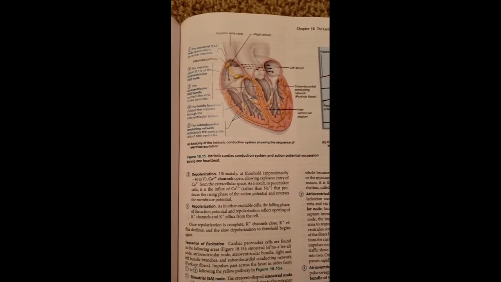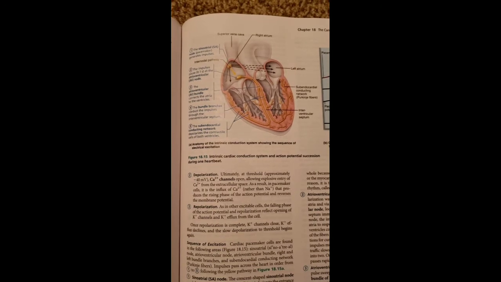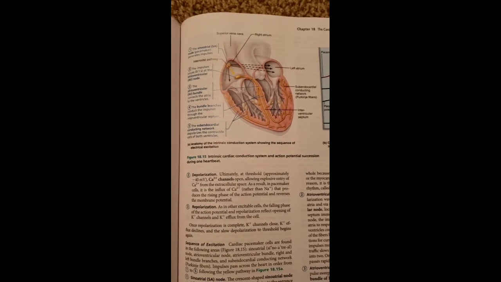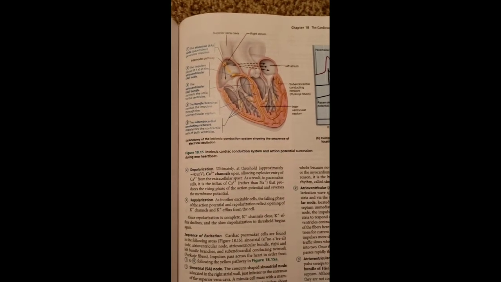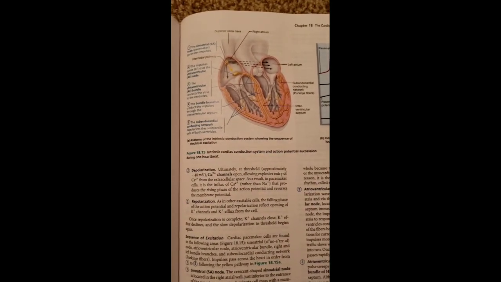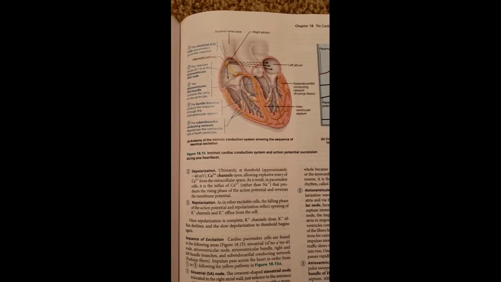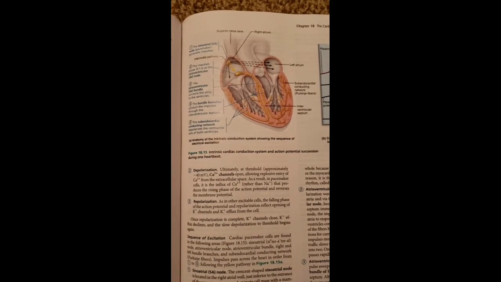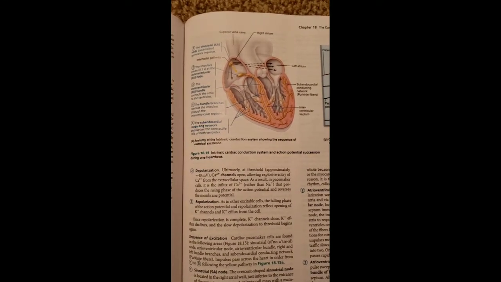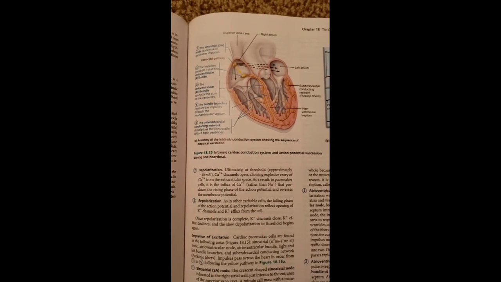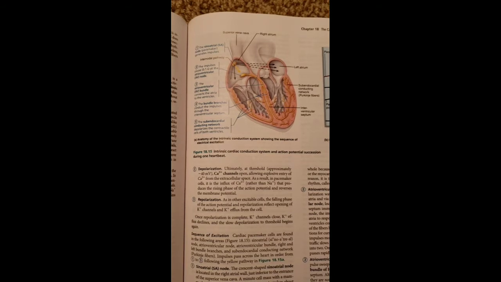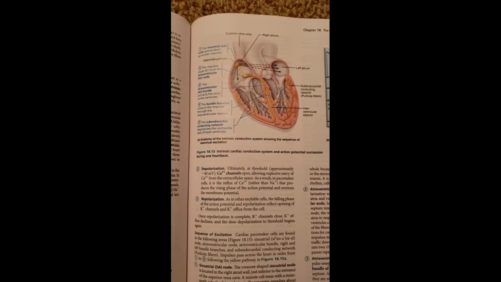Those can extend from the atrial internodal pathways to the ventricles, so it just bypasses the AV node right here. It just skips it and goes straight to the ventricles. Another is the Mahaim fibers. Those are accessory pathways extending from the AV node, bundle of His, and bundle branches to the ventricles. And this is a common pathway for reentrant dysrhythmias, according to our book.